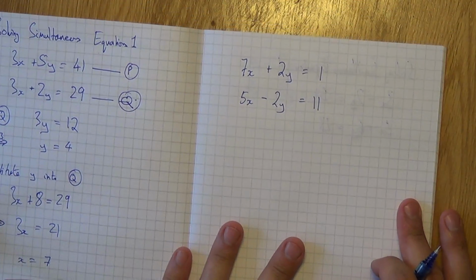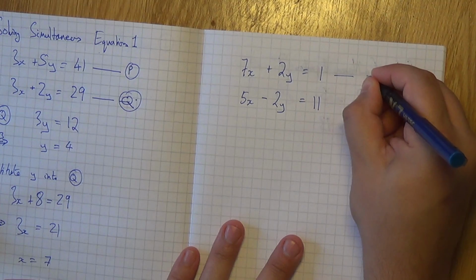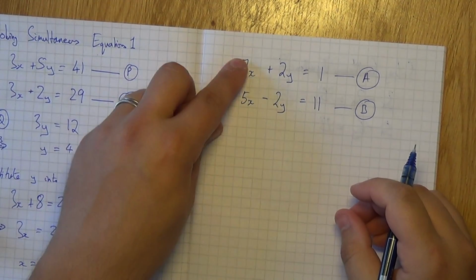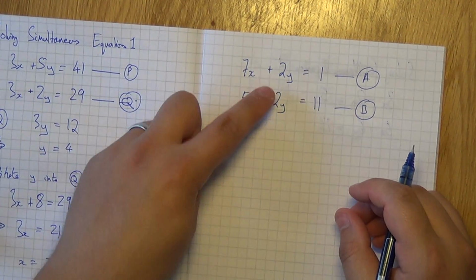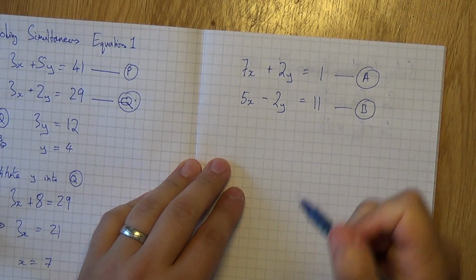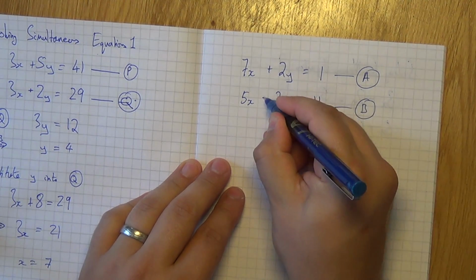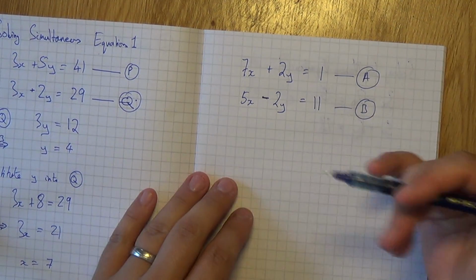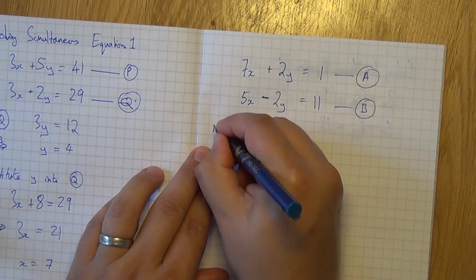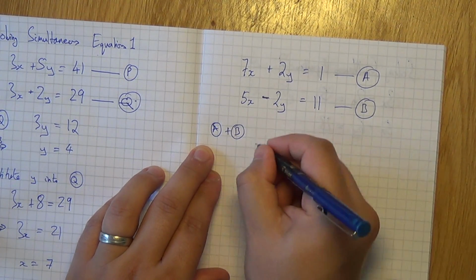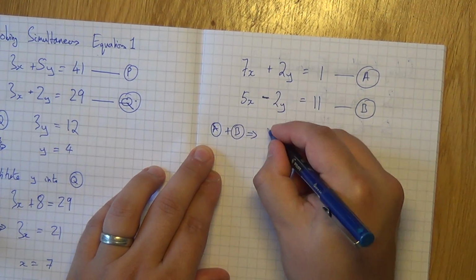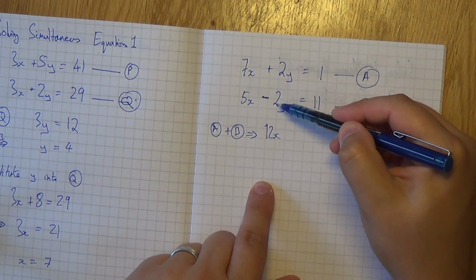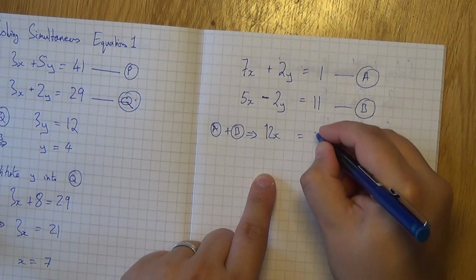Let's try one more a little quicker. Let's call this equation A, let's call this equation B. The x's don't match up this time, and the y's don't exactly match up, but they're the same size. So 2 take away negative 2, because this is a negative, it's a take away, doesn't get us 0, but adding them will cancel out nicely. So if we do equation A add equation B, we will get 7x and 5x is 12x. We will get 2 add negative 2 is nothing. 1 add 11 is 12.